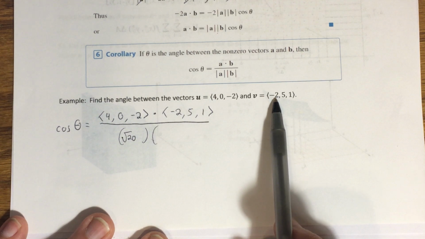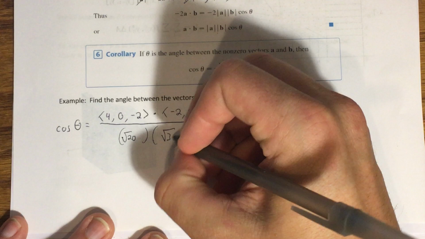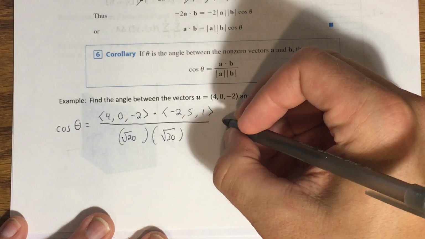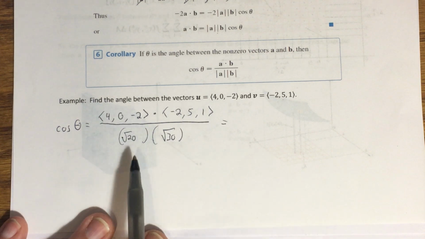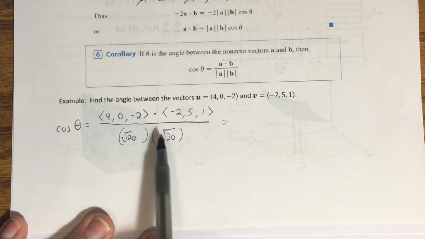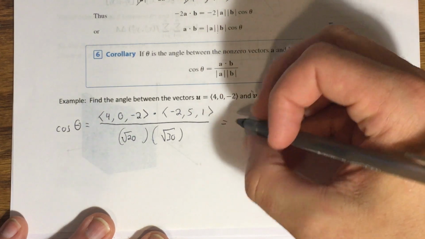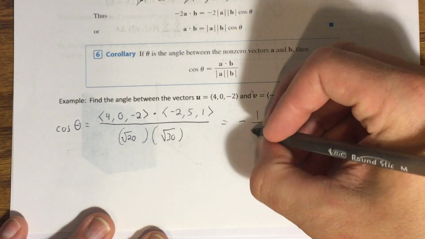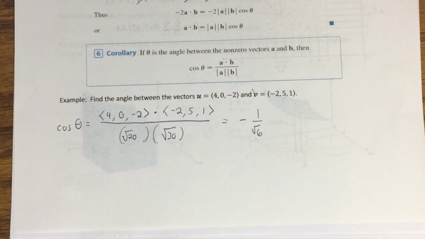That's going to be 4 plus 1 is 5 plus 25 would be 30. So that's root 30. Okay. Now if I perform this dot product and multiply these radicals, there's some simplifying that happens. But after all of that, what I end up with is negative 1 over root 6. Now that's not my answer, right? That's the cosine of the angle between these two vectors.